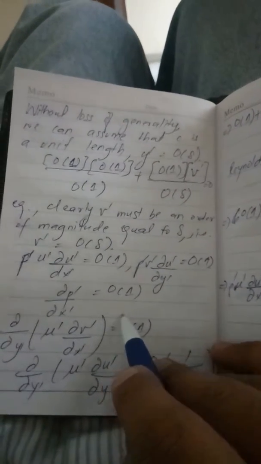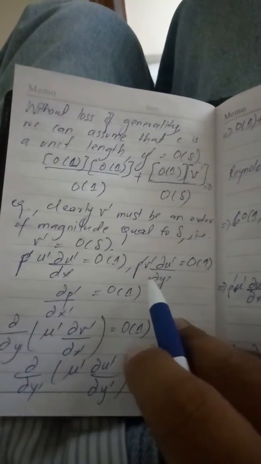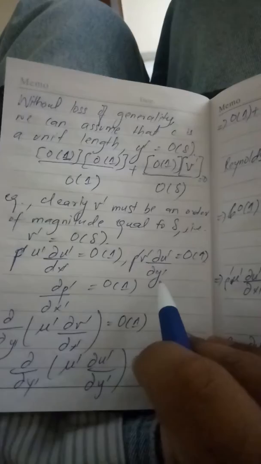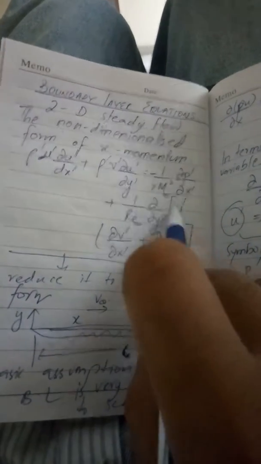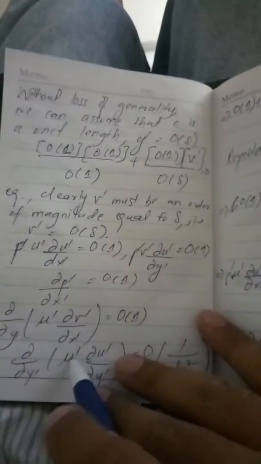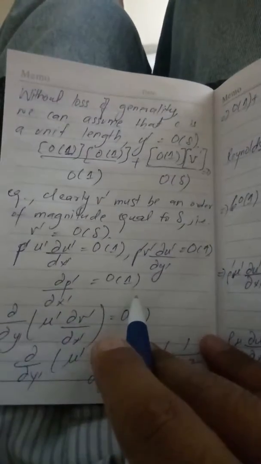This is equal to order of 1, and this one is also of order of 1, because it is being discussed as v prime in terms of y prime, and this one is also order of 1.